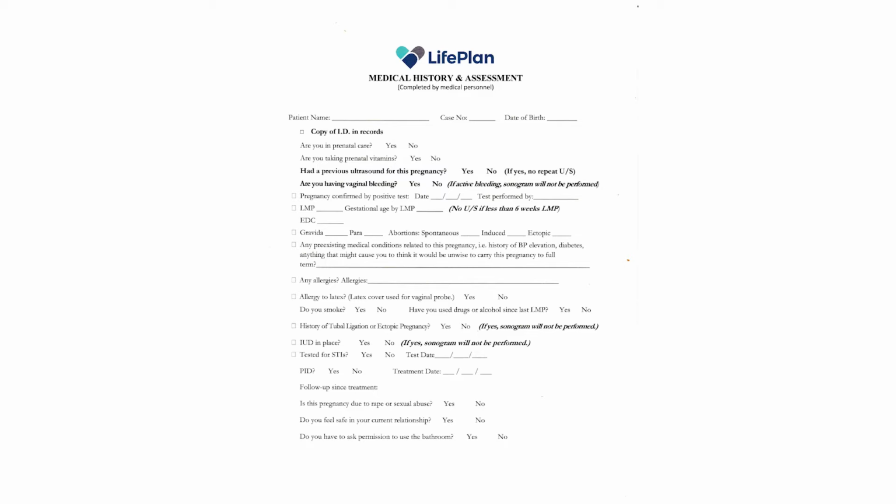That's another screening question for sex trafficking, as many times in those situations, a patient will not have their own identification, and that will give us a heads up to ask more questions.